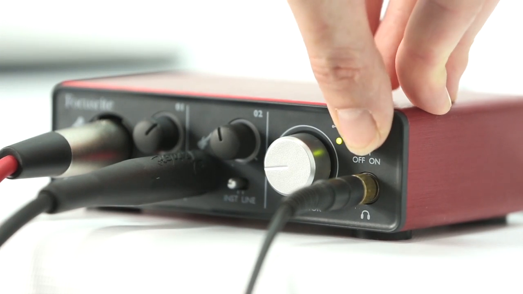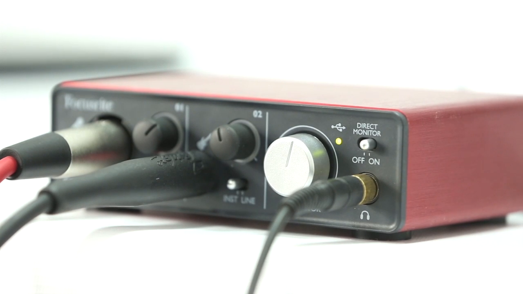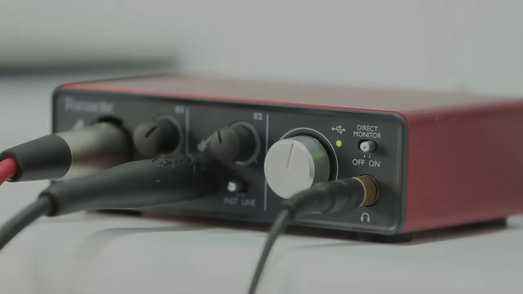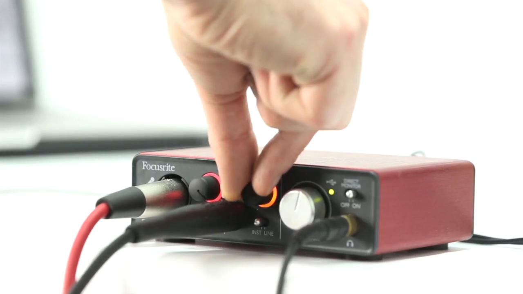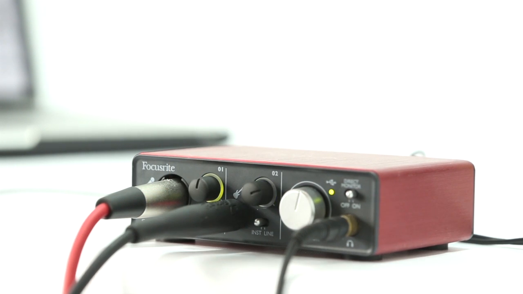The headphone output is here, and the direct monitor switch allows you to hear everything you're recording without any software processing, which can cause latency or delay. Now I'm going to ask my artist to play and sing while I check the levels. The LEDs will glow red when the input signals are clipping. Turn these down so they're a healthy green colour.